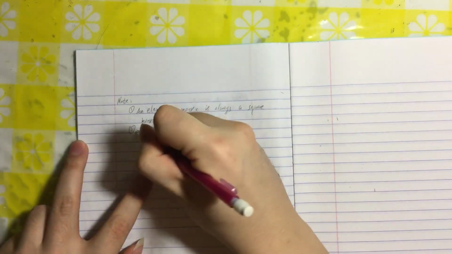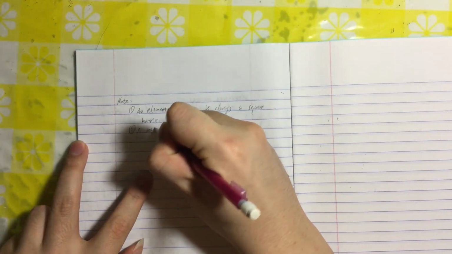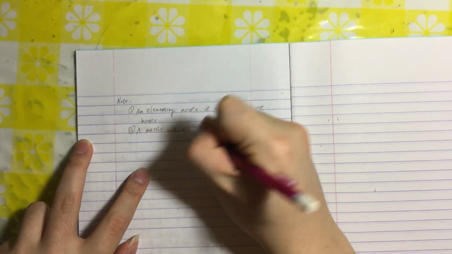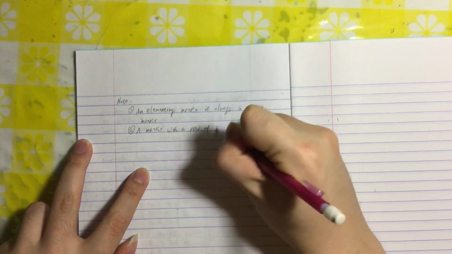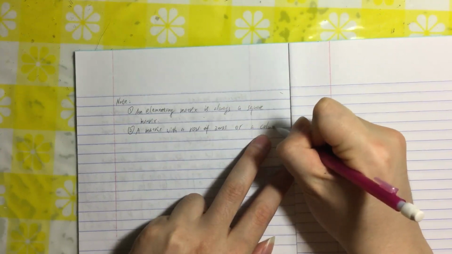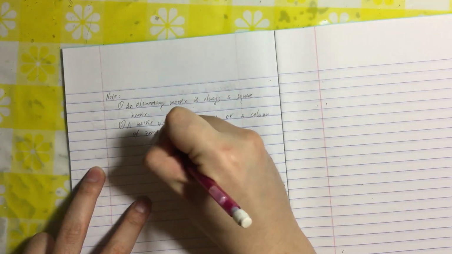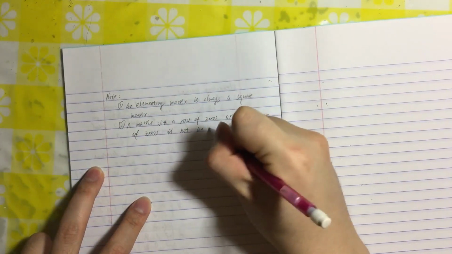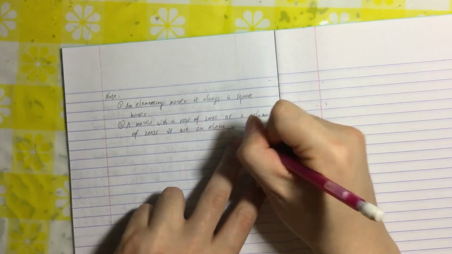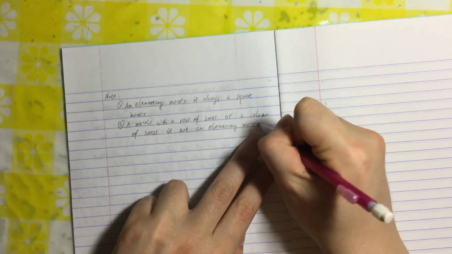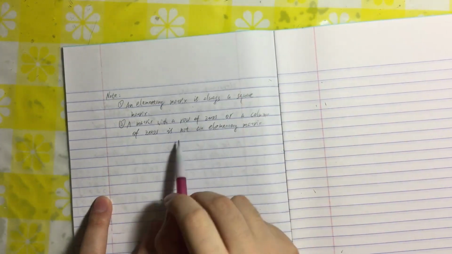Next, a matrix with a row of zeros or a column of zeros is not an elementary matrix.